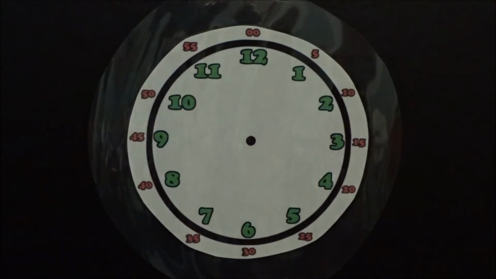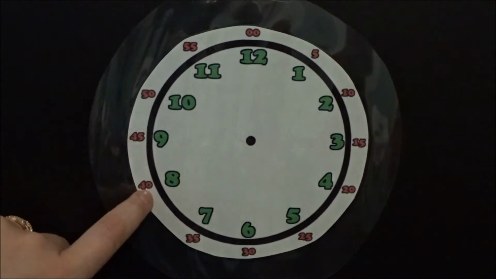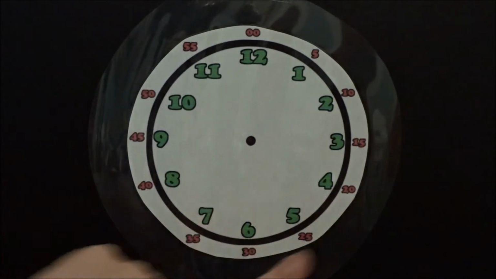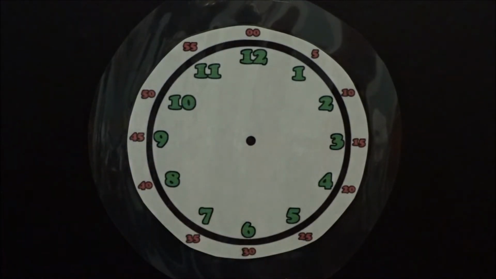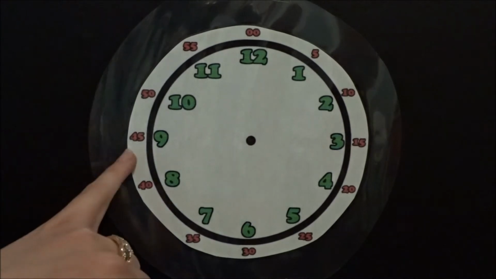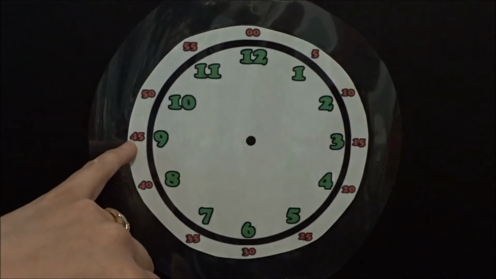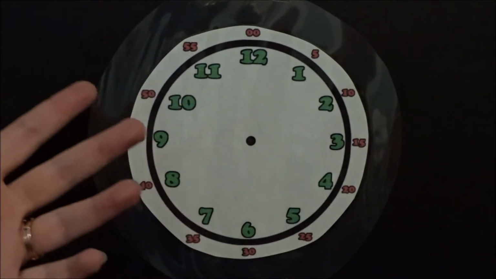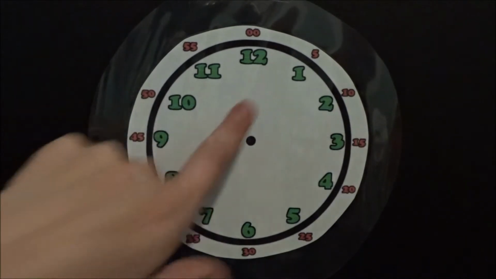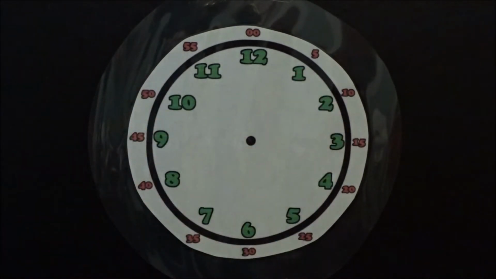Now, on a typical clock, you probably won't see these red numbers. If you were at school, maybe you might see them, but in a typical home, store, work, anywhere, you're not going to see these numbers. So that's why it's important that we learn about them. But for the purpose of this lesson, it is really, really helpful to just have them on there.